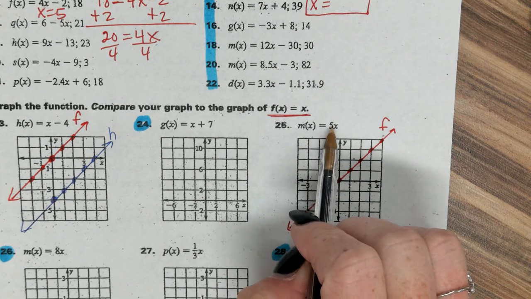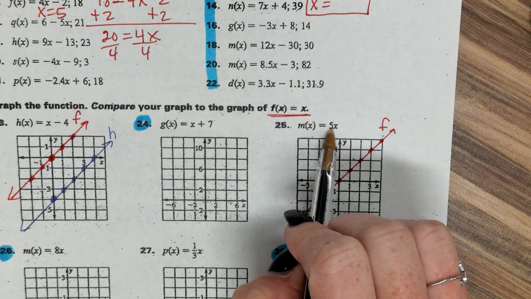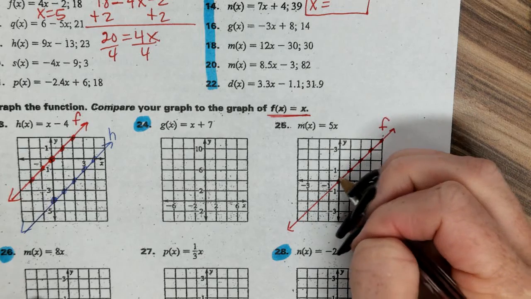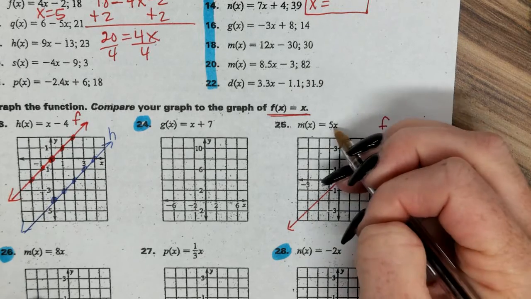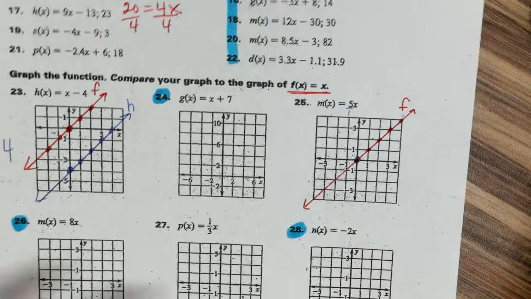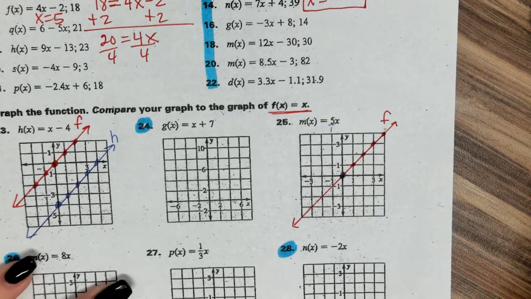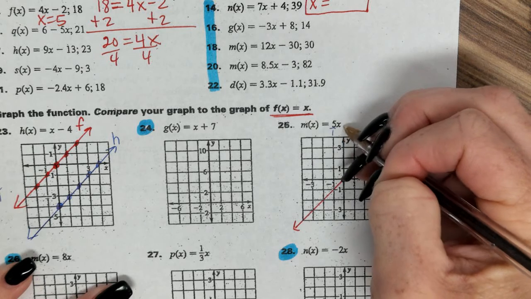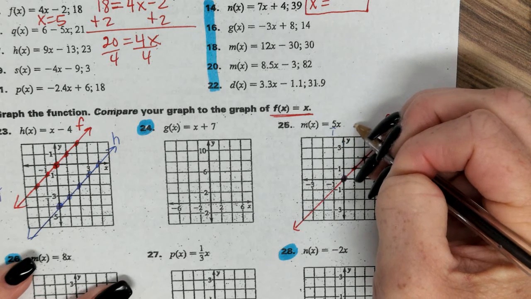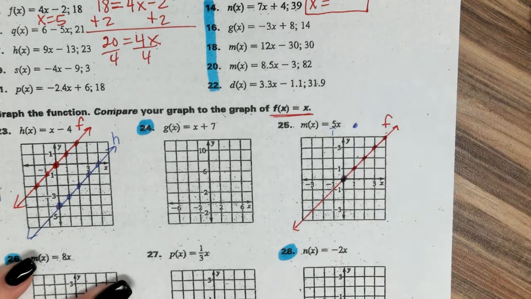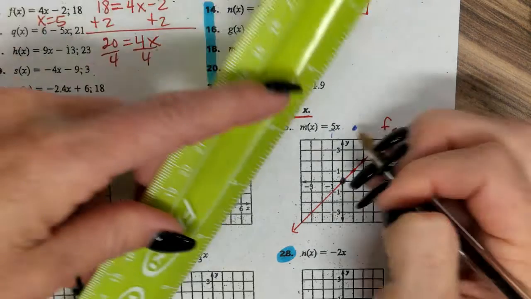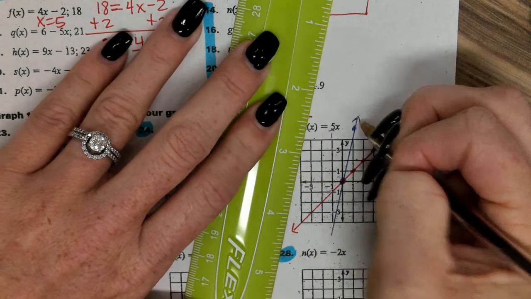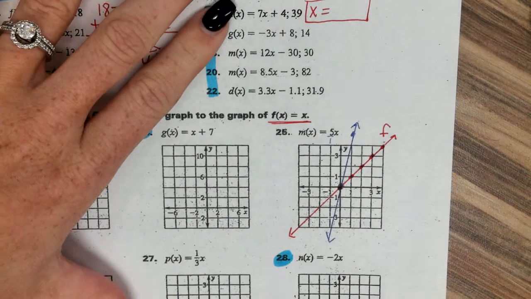Where is my starting point, my y-intercept? 0. Okay. What is my rise over run? 5 over 1. So I go up 5. 1, 2, 3, 4. I'm going to have to go off the graph. 5 over 1. I am going to label this one M.